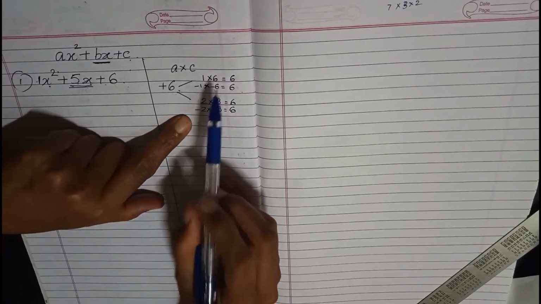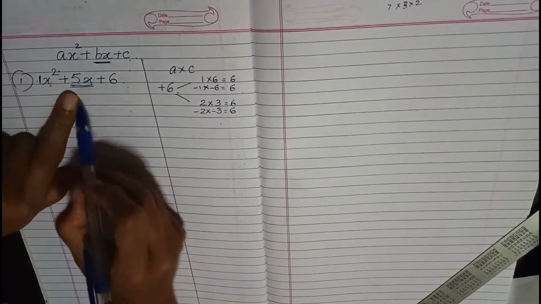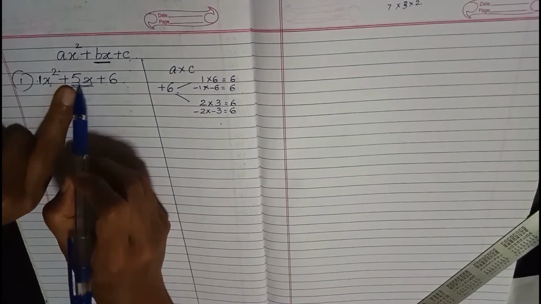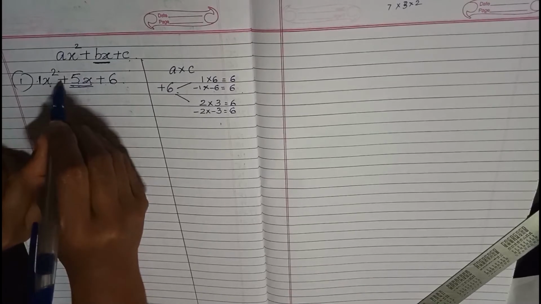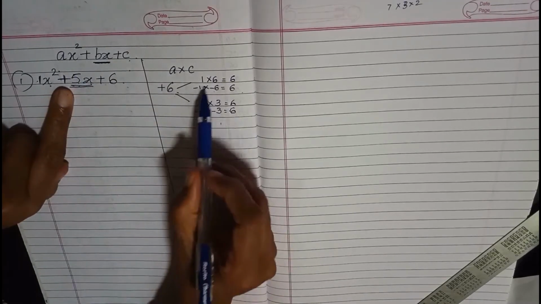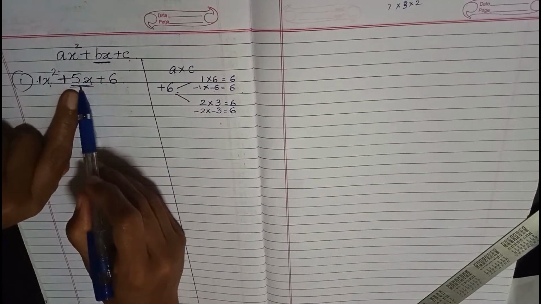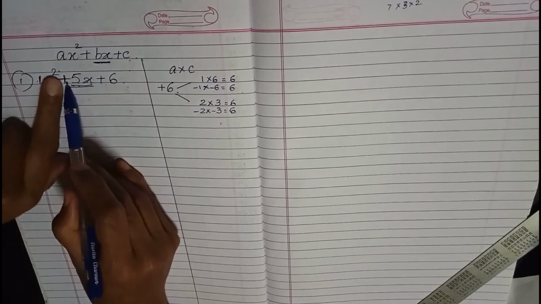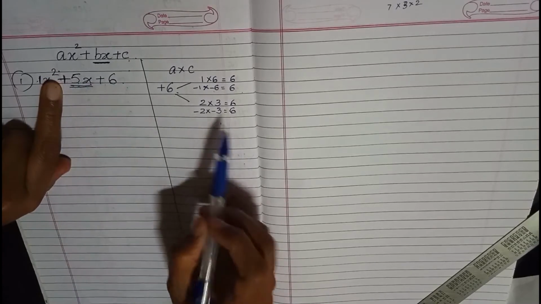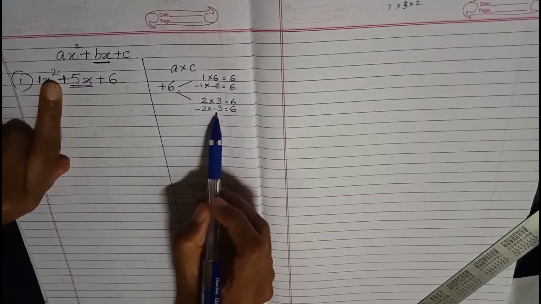Now, how do we decide which one of these we have to take? For that, you should look at this number. This is 5 and the sign is plus. This is supposed to be the addition. That is, these two numbers which we have got, when we add, should give us 5. And there is a plus sign here. If we are having both negative numbers, then the addition will be negative.